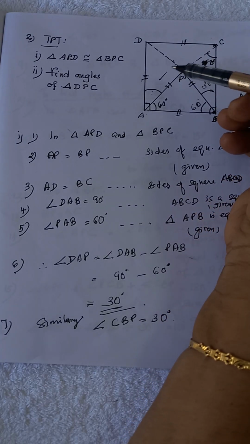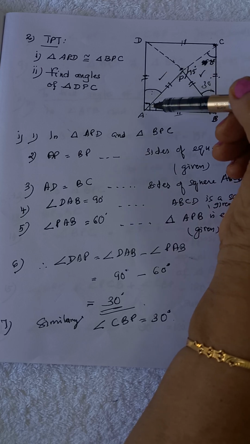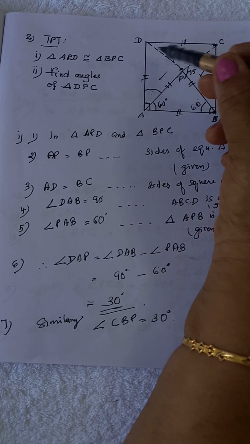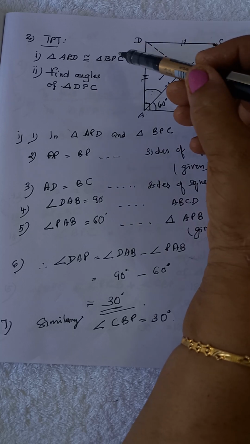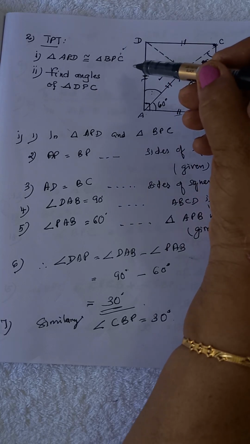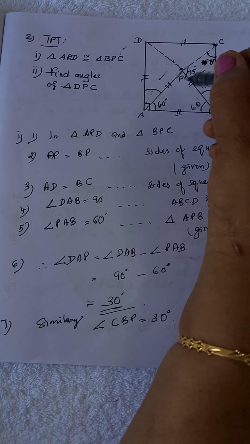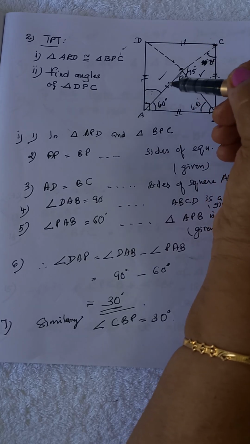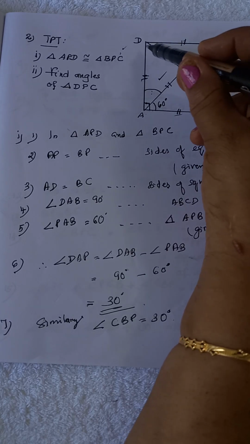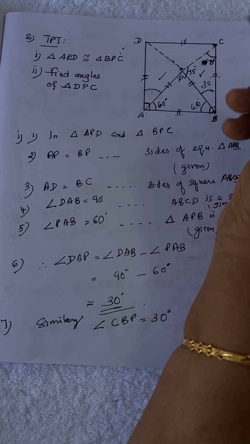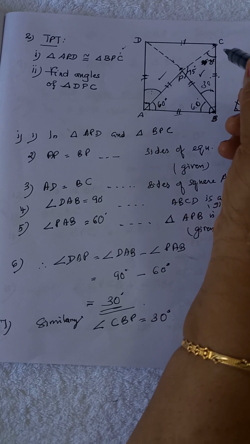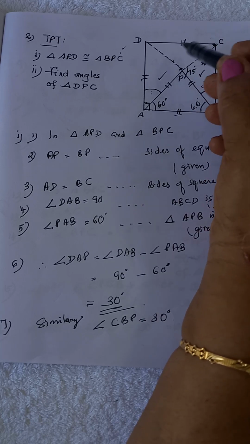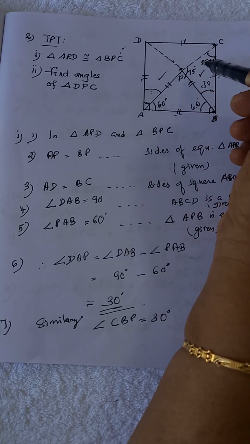So as these two triangles APD and BPC are congruent, as we have proved in the first case, we can see that angle ADP is equal to angle APD, and that also will be the same as 75 degree. By what? By CPCTC, because these two triangles are congruent.